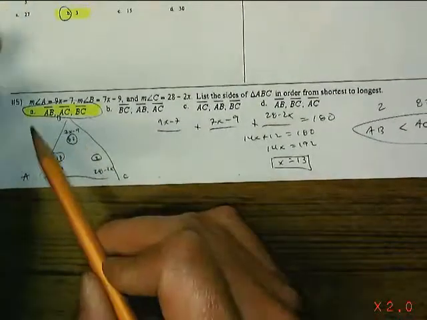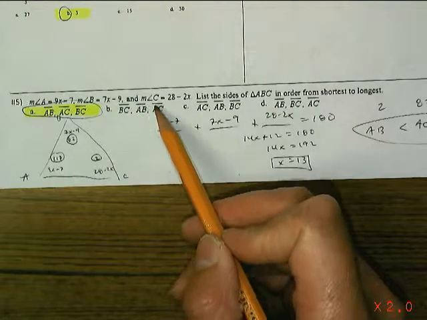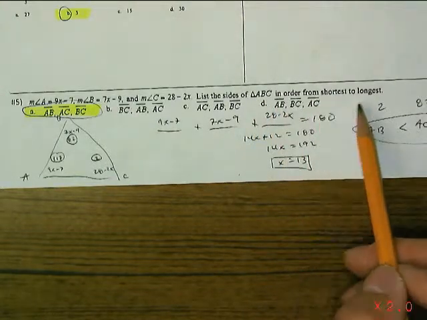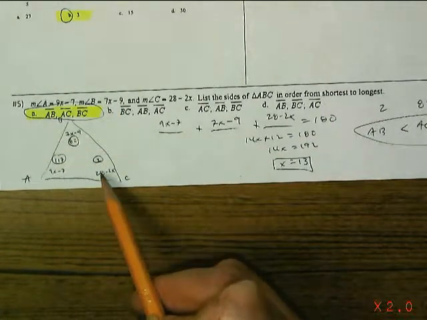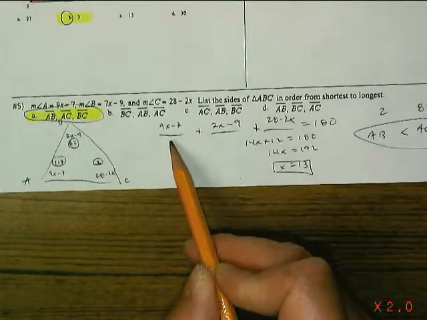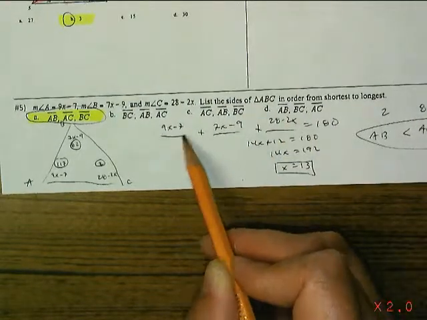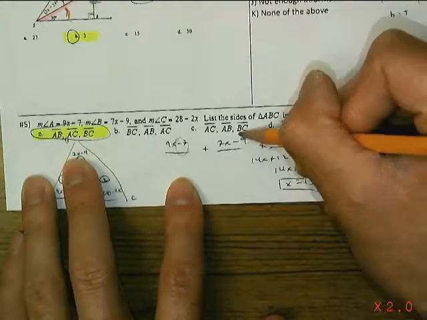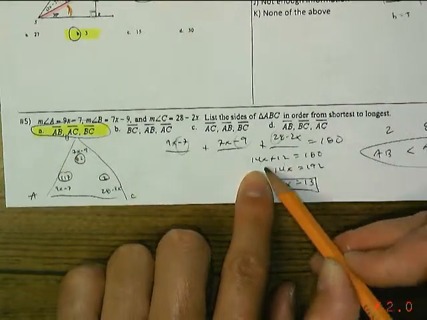It says the measure of angle A is 9x minus 7, the measure of angle B is 7x minus 9, and the measure of angle C is 28 minus 2x. List the sides of triangle ABC in order from shortest to longest. So I'm going to draw a triangle ABC and fill in the information for those angles. Notice that those are angle measures, so I can use the triangle sum theorem. Blank plus blank plus blank equals 180 degrees. Combine like terms: 9x, 7x, and negative 2x give me 14x. And negative 7, negative 9, and a positive 28 give me a positive 12. Subtract 12.